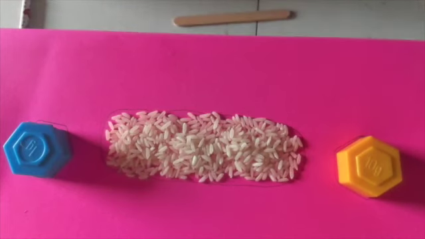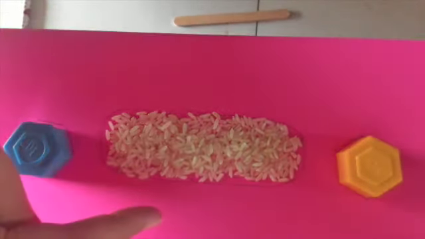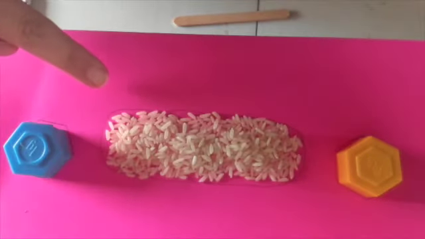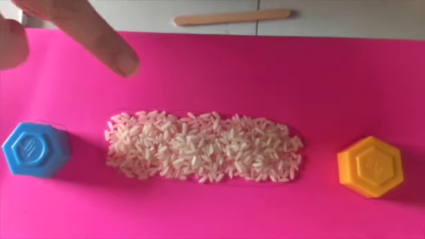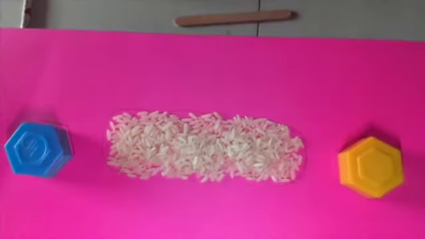All right, so taking a look, I can see some evidence of change. Pause and make a diagram to show what you see at this moment in time.